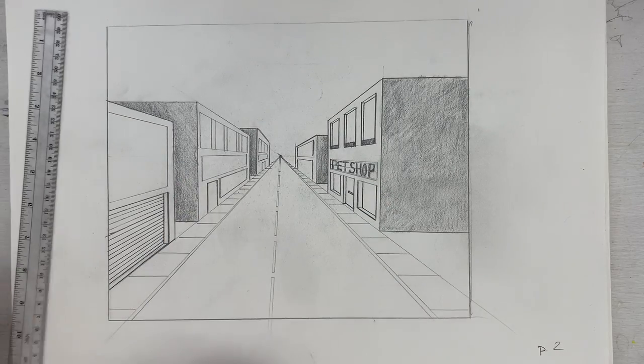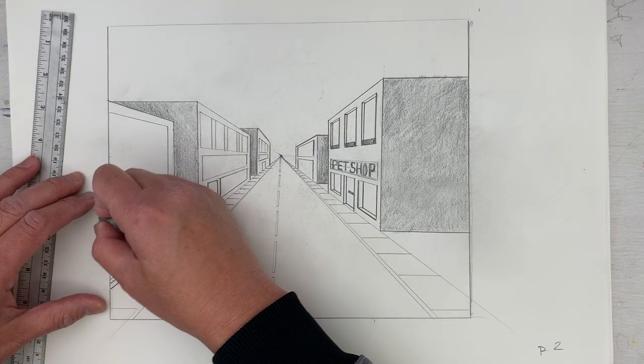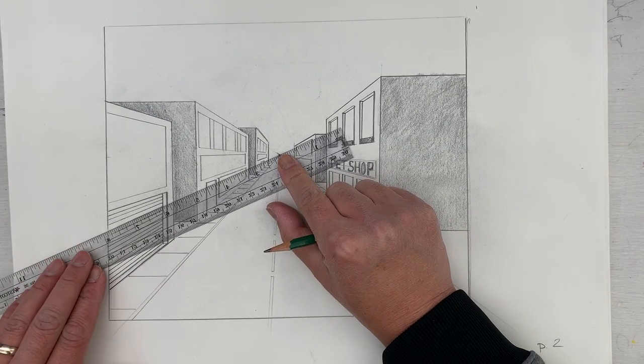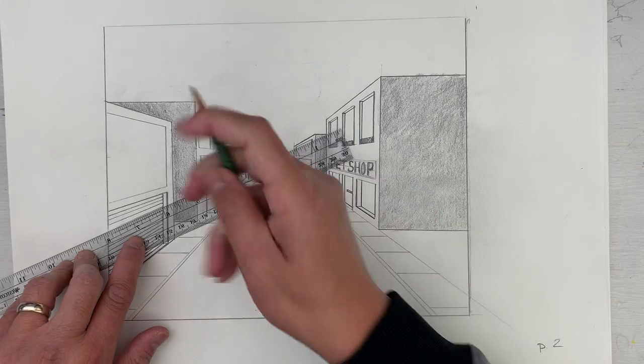Okay. There's my garage door. Fix this real quick.